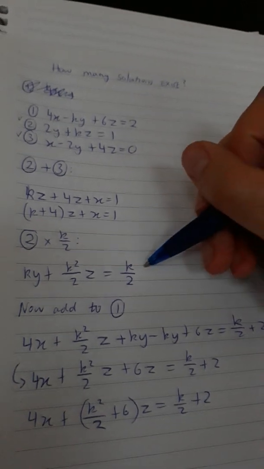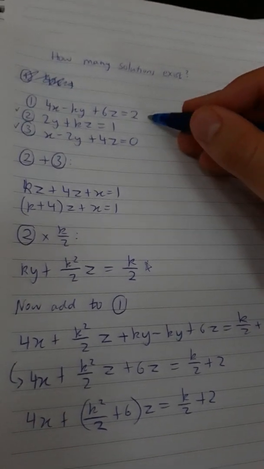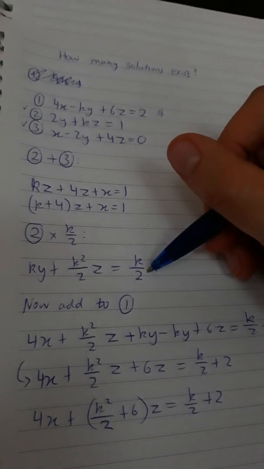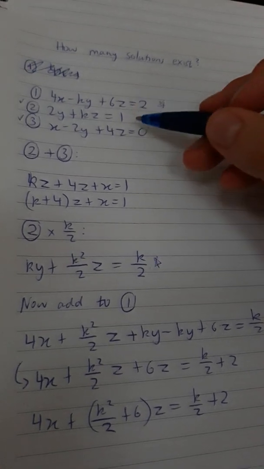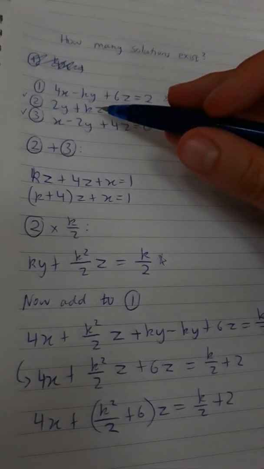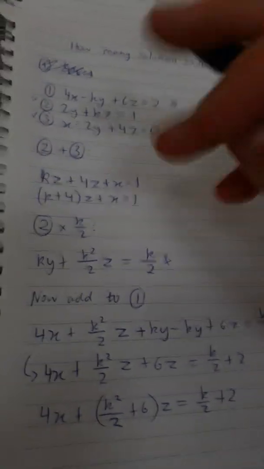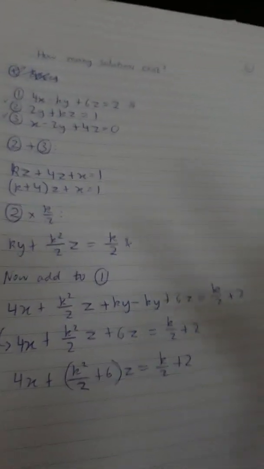So we're just adding this equation here to this equation here, and this equation is a modified version of equation 2, because of times equation 2 by k on 2. This is all to get rid of y, so we can just have 2 equations.